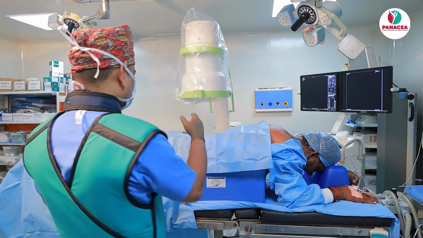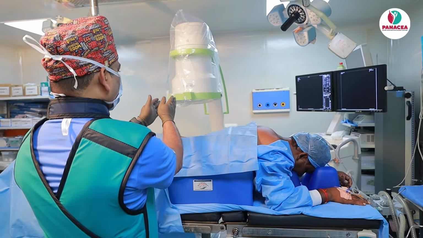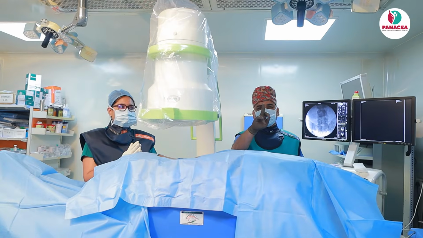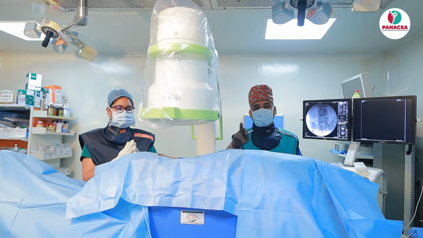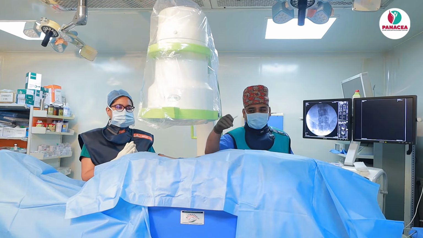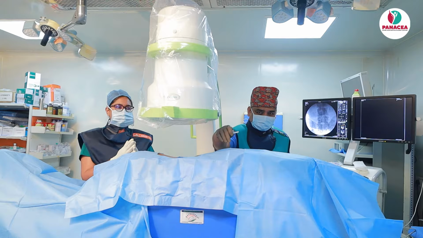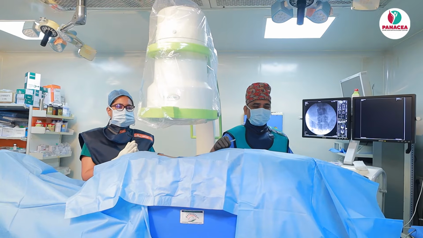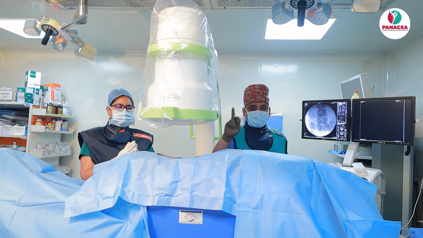I am standing on the opposite side, so I should be exactly opposite to the C-arm. Now your first fluoroscopic view is the AP view, in order to know that the spinous process is equidistant from the pedicles. Now you can see the fluoroscopic image. They have taken the first AP picture.